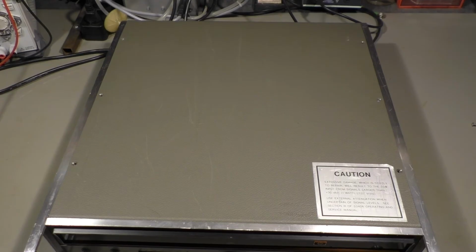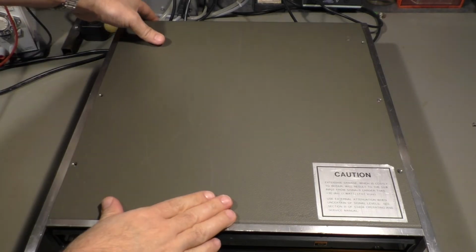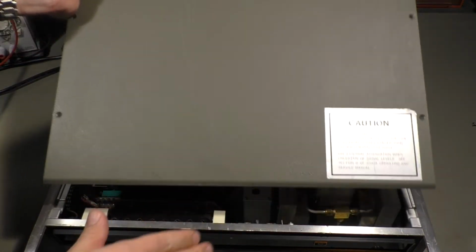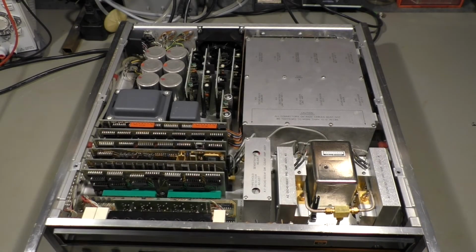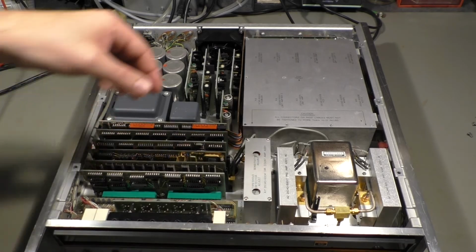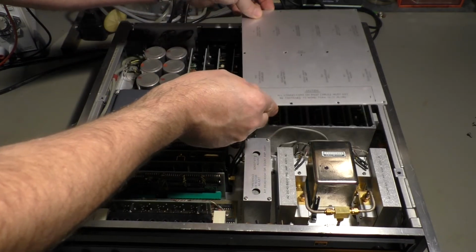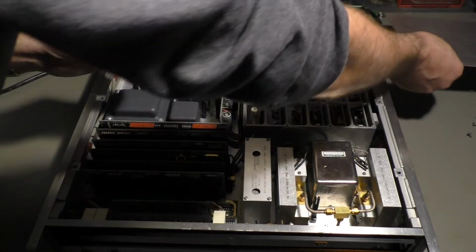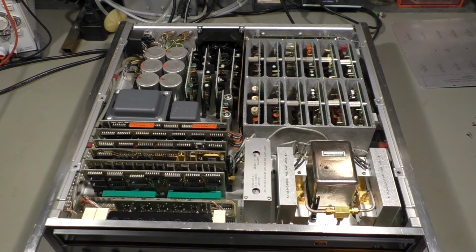But before we go into too much theory, let's have a look inside. That's certainly what you want to see. Isn't that a beauty? It's crammed full with stuff. But there is even more, because there are more modules under this cover here, and you see there is no space wasted.